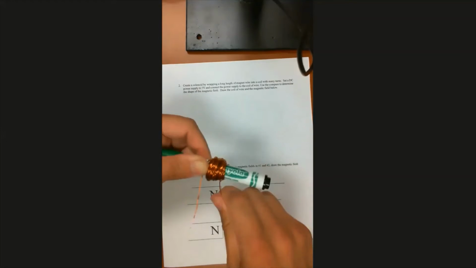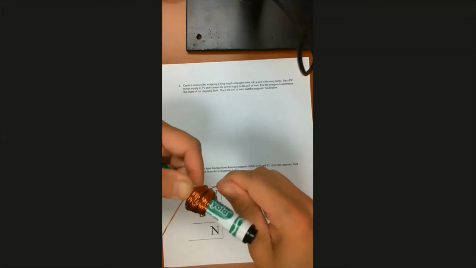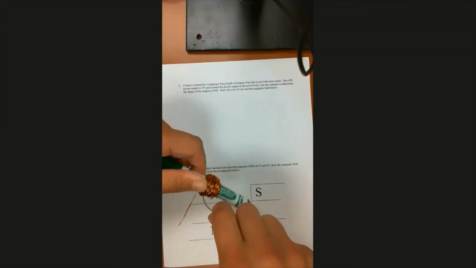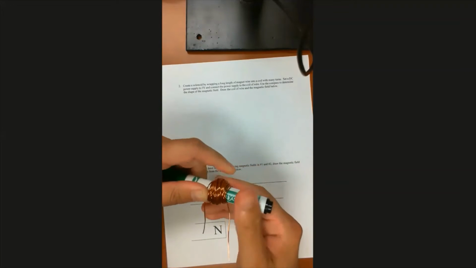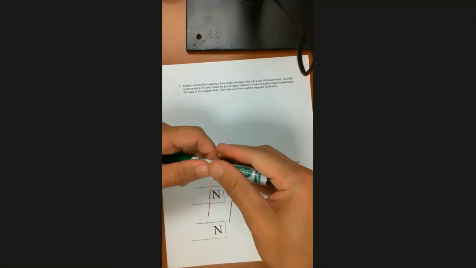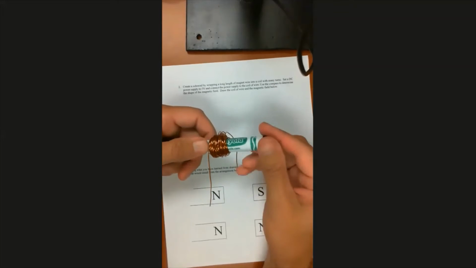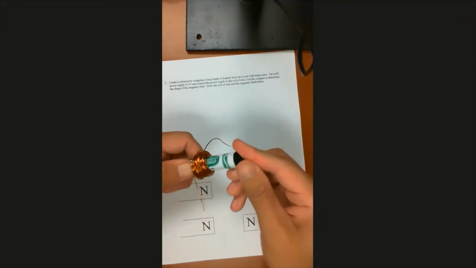I hope I can get this coil off of the marker. I have a feeling it's going to be difficult. Okay, that is all the wire. There we go. So now we've got a coil of wire, and I hope I can get this off.